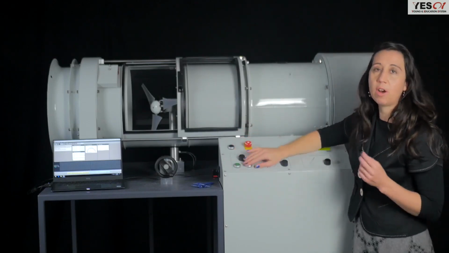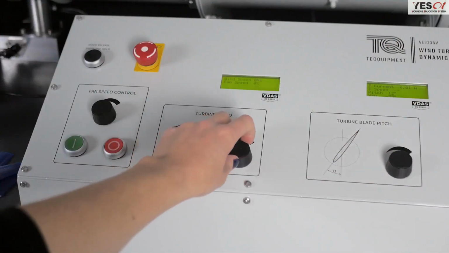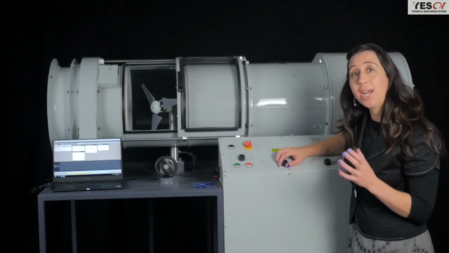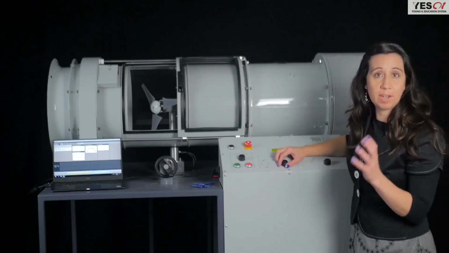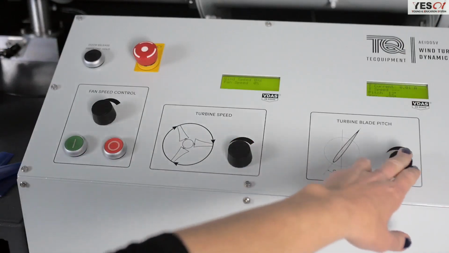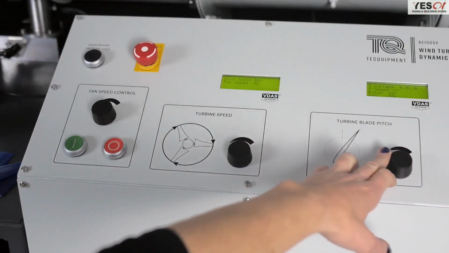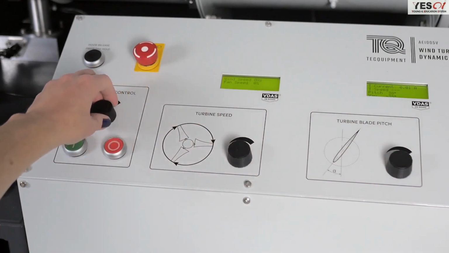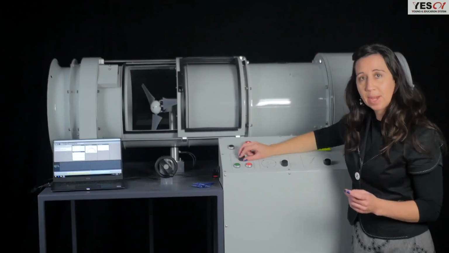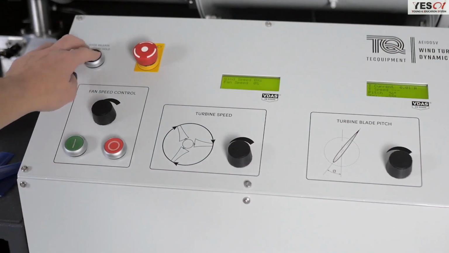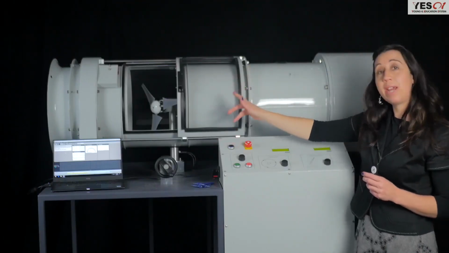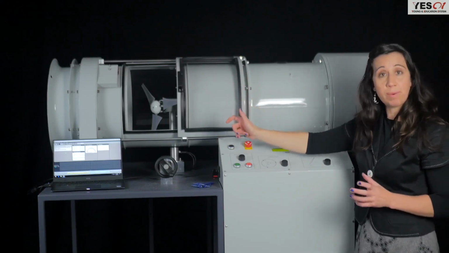There's the on and the off button, the dial for setting the turbine speed, which goes up to 4,000 RPM and can generate up to 70 watts of turbine power. There's another dial for setting the turbine pitch at a range of -5 to 40 degrees, and the last dial for adapting the wind speed. And this is the button to release the interlocking door, which brings me nicely on to talk about the various safety features that have been incorporated.